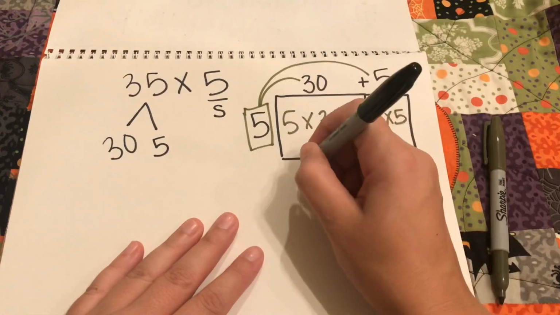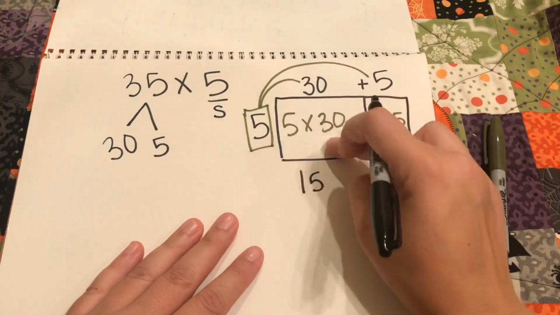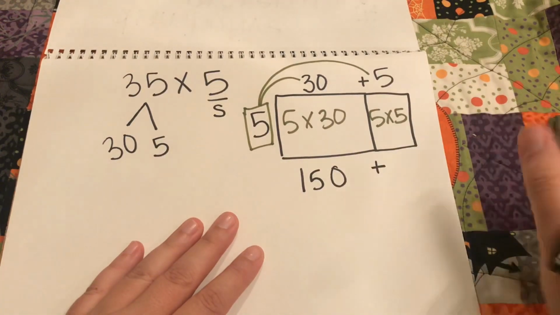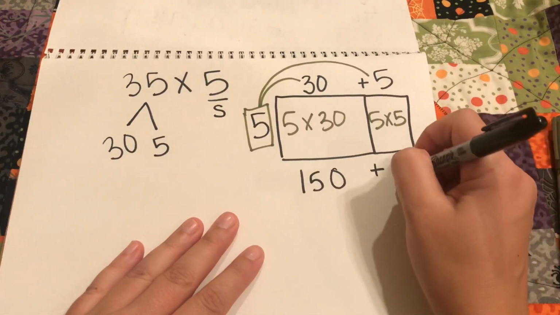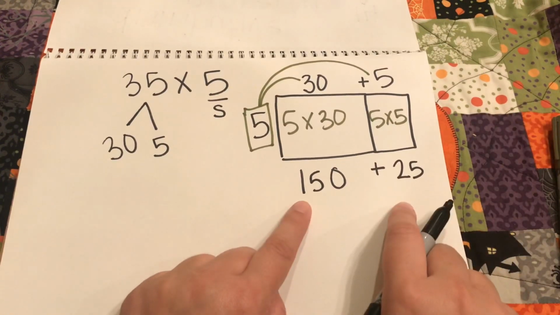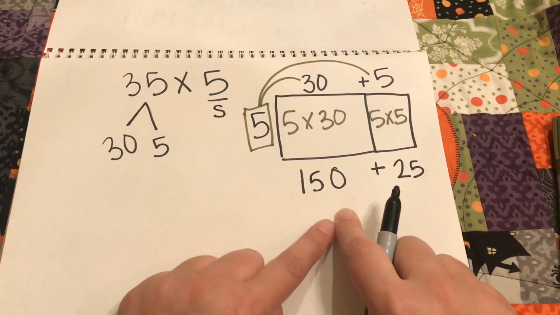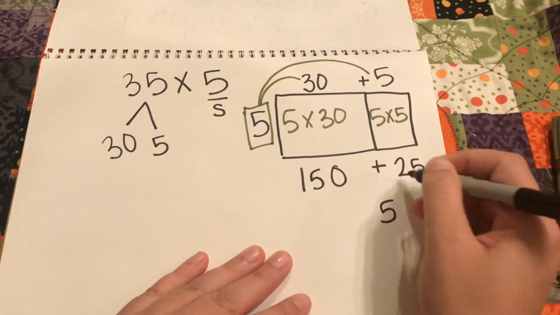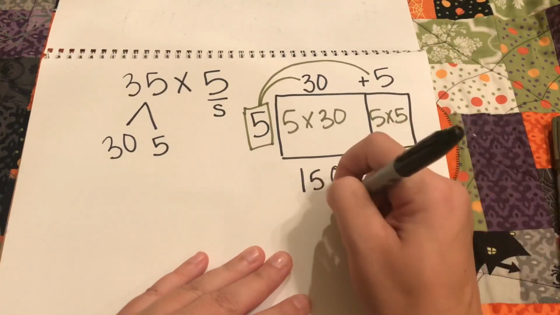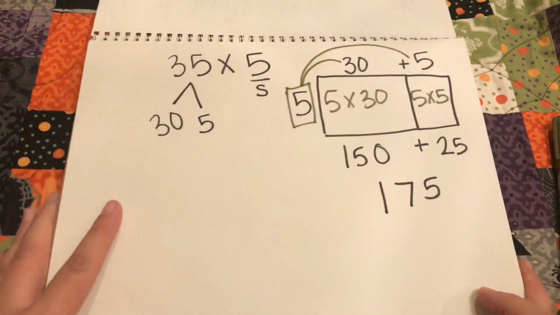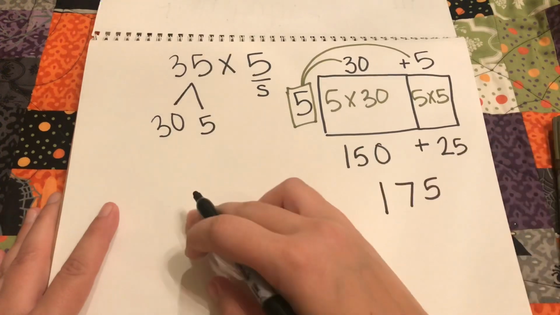5 times 3 is 15. Because I'm multiplying in the tens, I have a 0 for my ones place. Now, don't forget the addition sign. And then 5 times 5 is 25. Just like with my algebraic notation, I can now add together my two products to come up with a total. I have a 5 in the ones place, a 7 in the tens place, and a 1 in the hundreds place. Same problem. This time let's look at it as an algebraic expression.